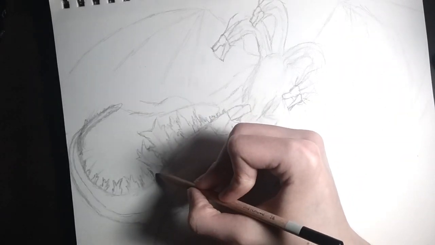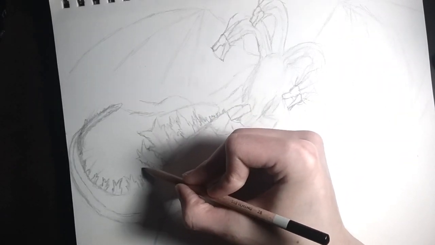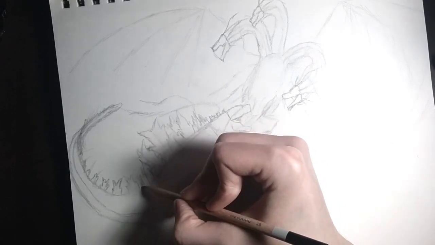Then I'm going to draw the other spikes that are covering up the ones we just drew.